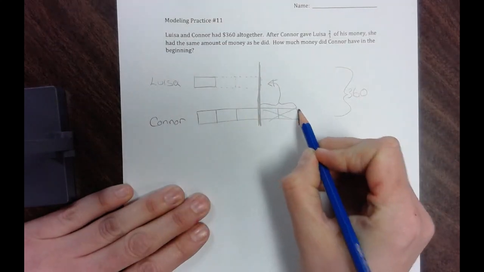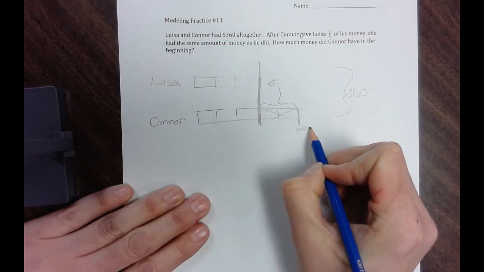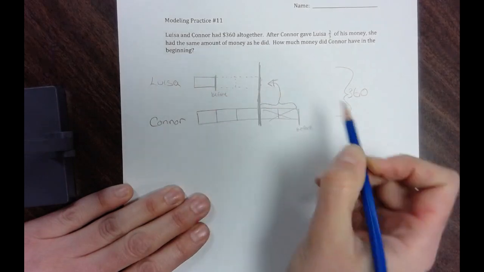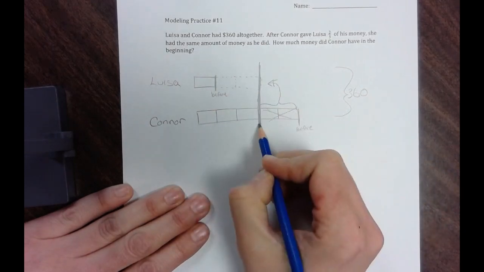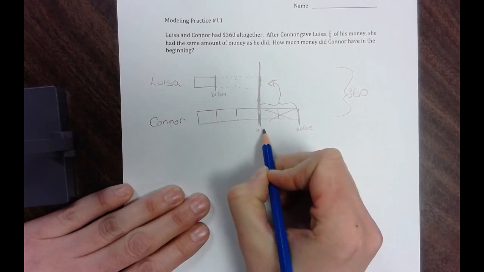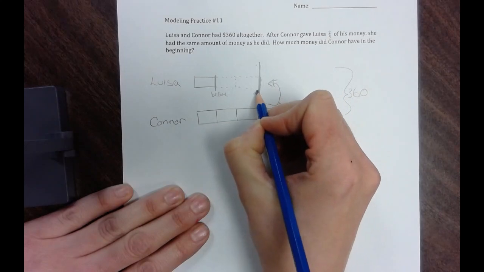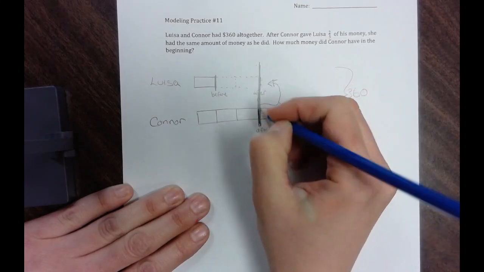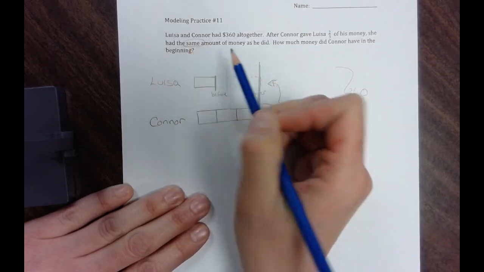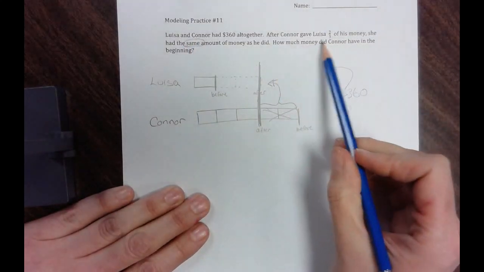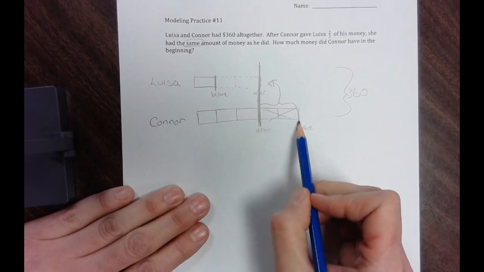I'm going to write before, and then after, these were gone, so he had this much after, and she had this much after. It was the same. I always look for whatever's the same in these problems. That's really helpful.